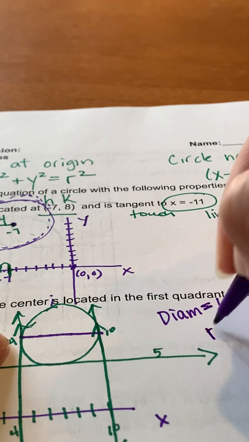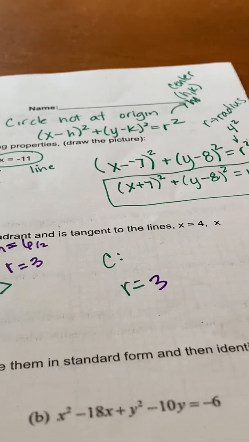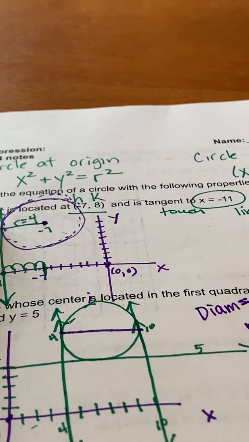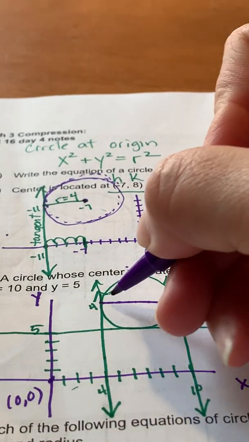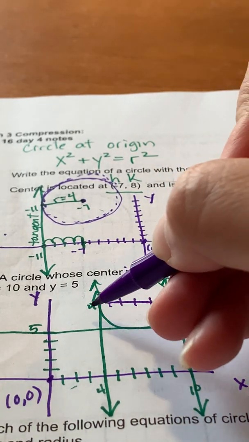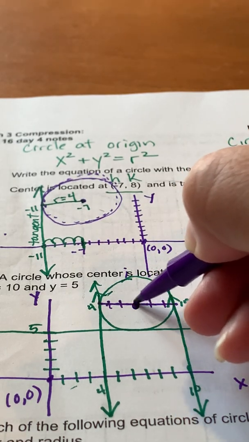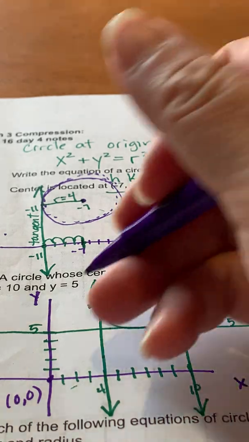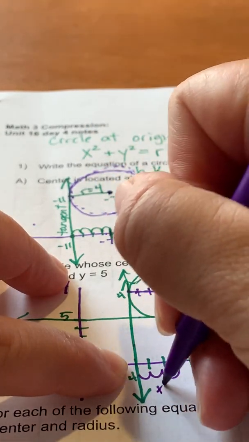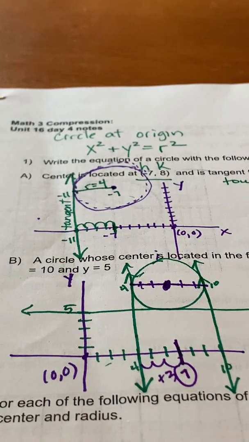So if I know my diameter, I can divide this by 2 and get my radius to be 3. So my radius is 3. That's helpful. So if my radius is 3, this means it has to be 3 units away from either edge. So 4 plus 3 or 10 minus 3 would give me here. That would give me how far over it's at. So from 4 to 10, 3 over would put me here in the middle at 7. So that's the first coordinate of my center.